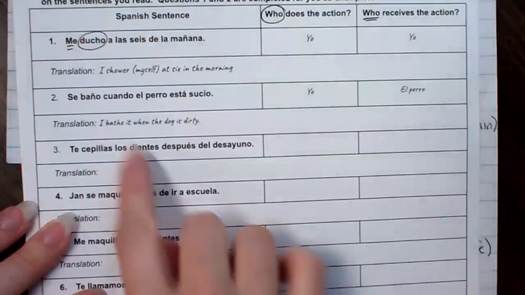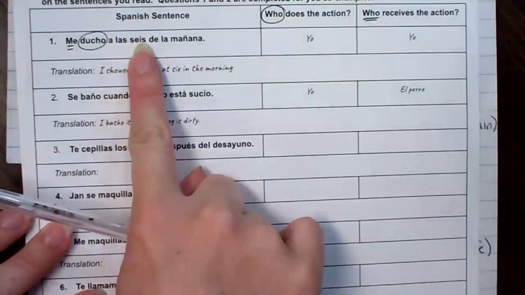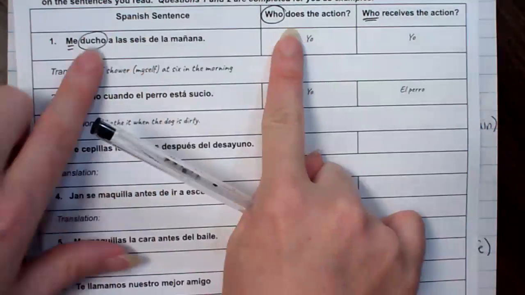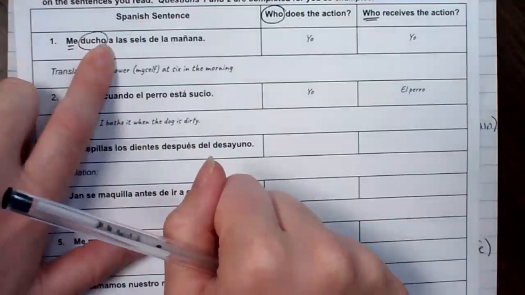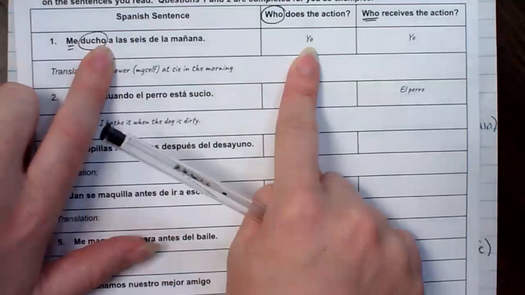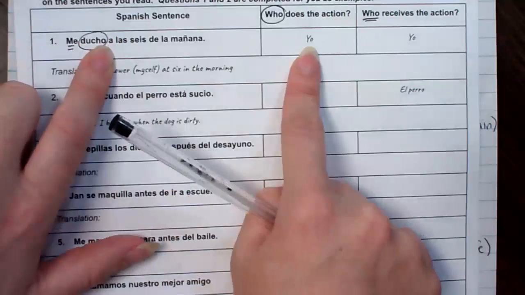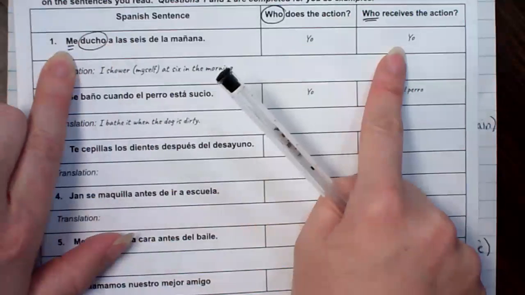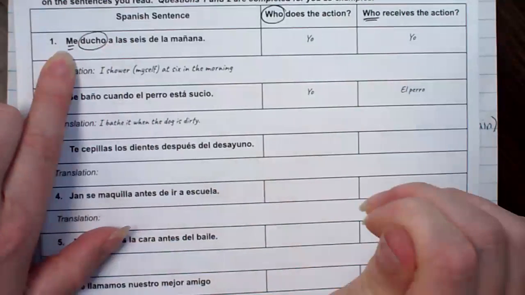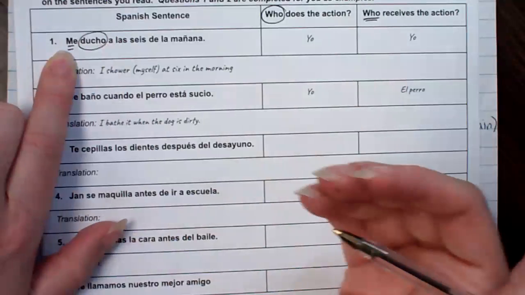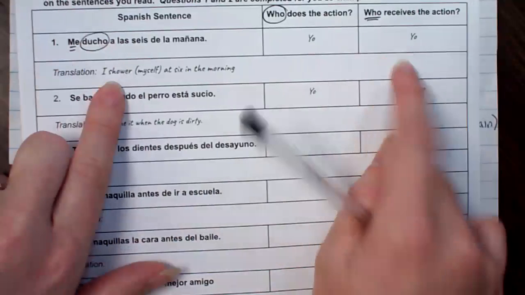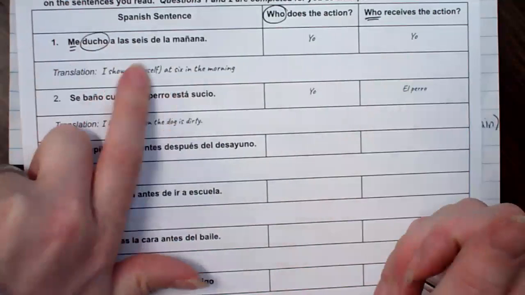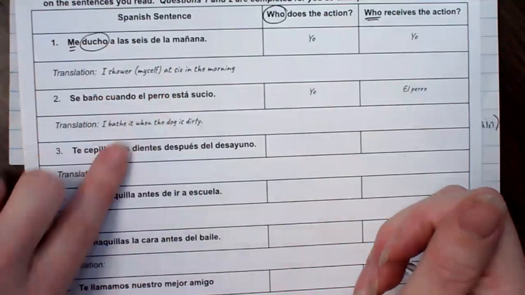So our first one, me ducho a las 6 de la mañana. Who's completing this action? Based on the ending of this verb, we know it is yo. Who receives the action? Because me correlates with yo, we know I do the action to myself. So I shower myself, or I shower at 6 in the morning.